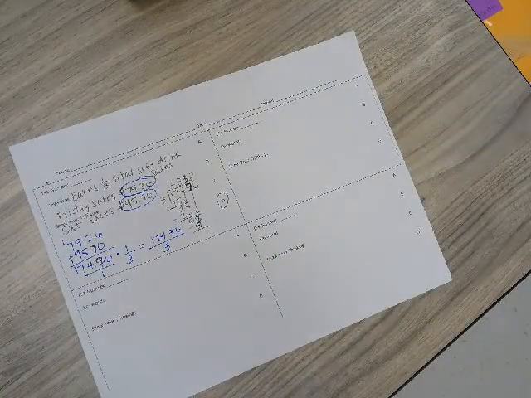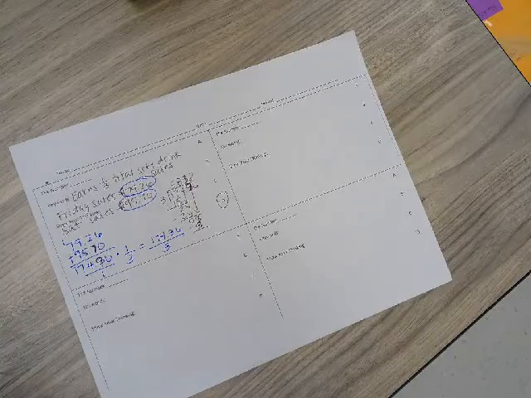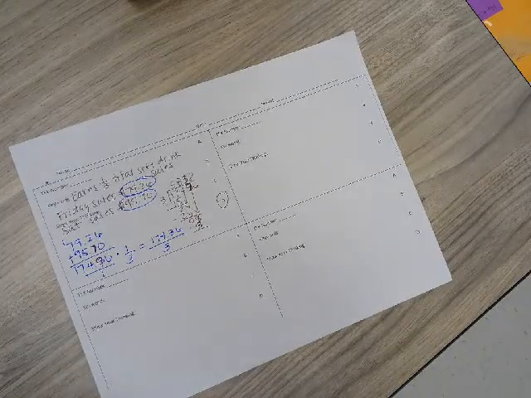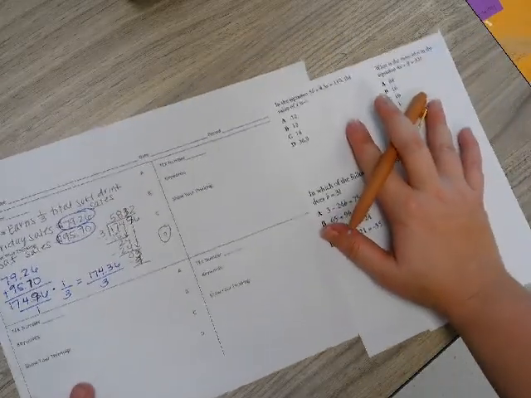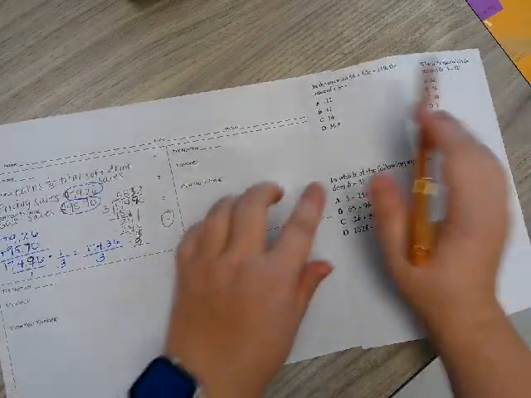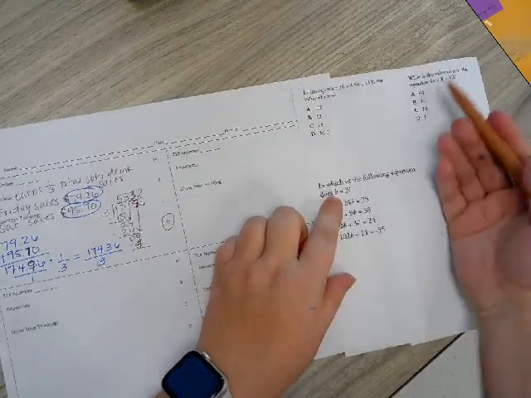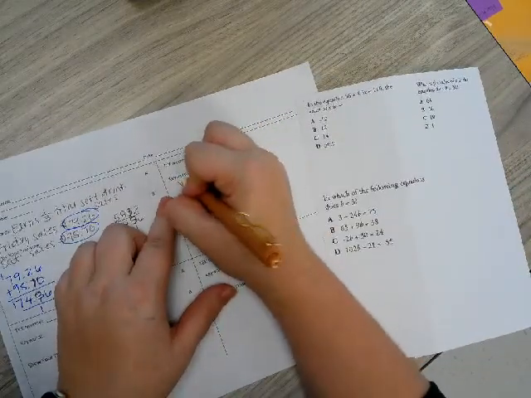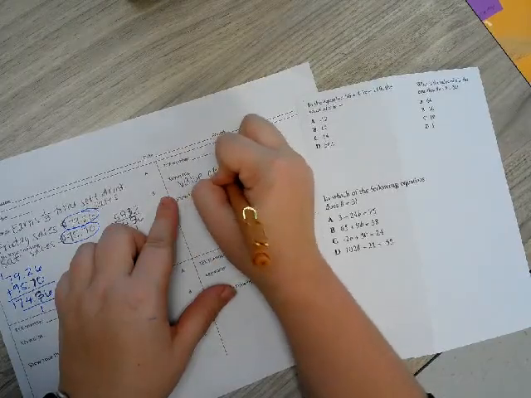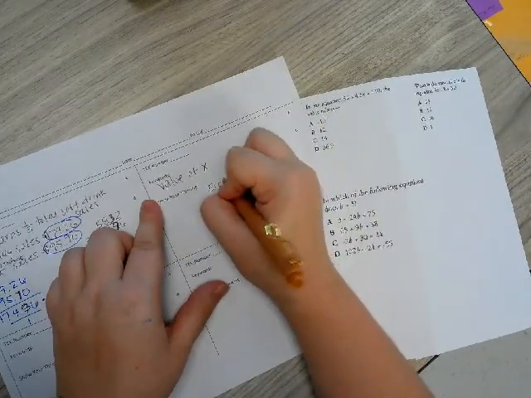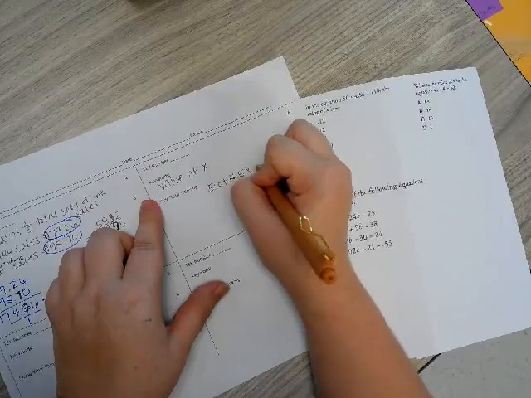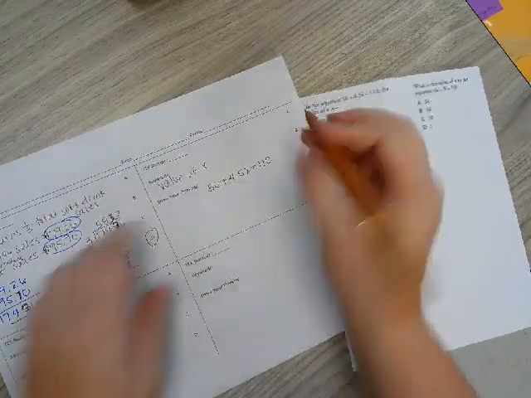All right, guys. Last page. In the equation 56 plus 4.5x equals 110, the value of x is... So we want to know the value of x. I know that the first step is to undo addition and subtraction.